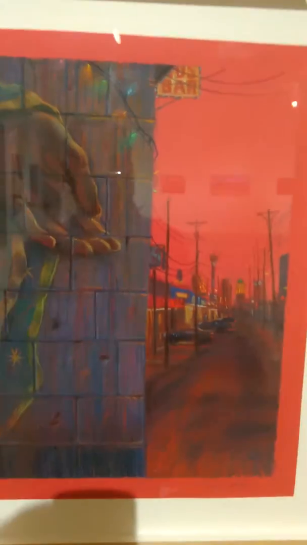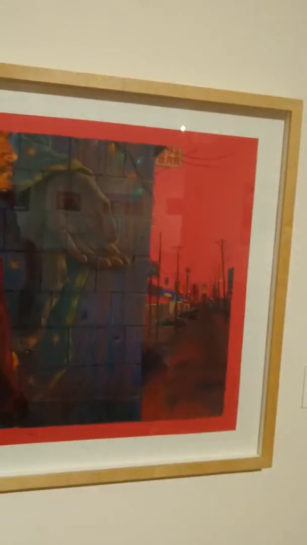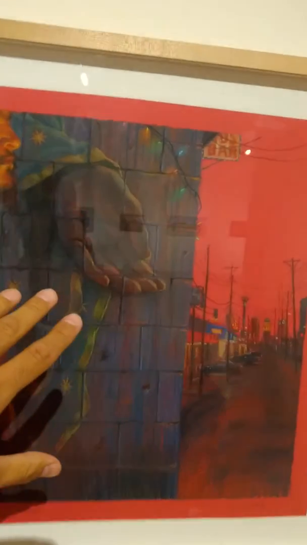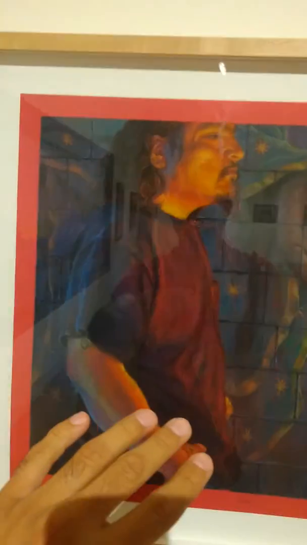Okay, so we also see that this is kind of a warm color painting, because the colors that he used make us feel like this is warm. And then we can also see that the light here seems to be nighttime, right?